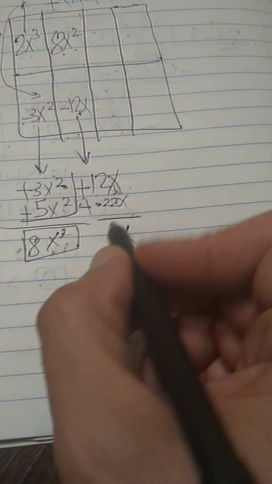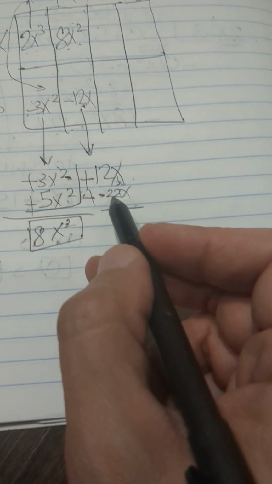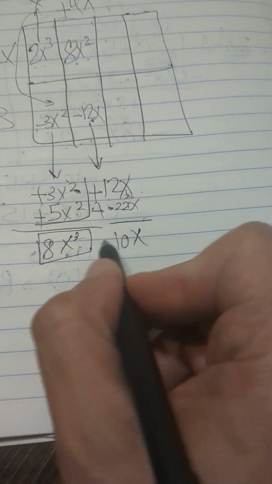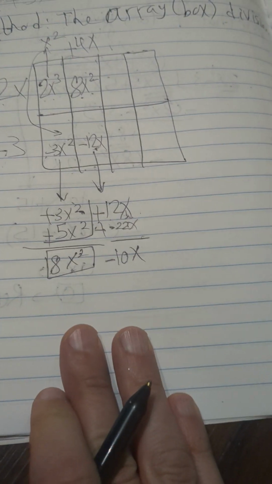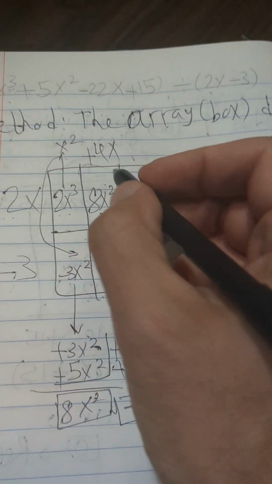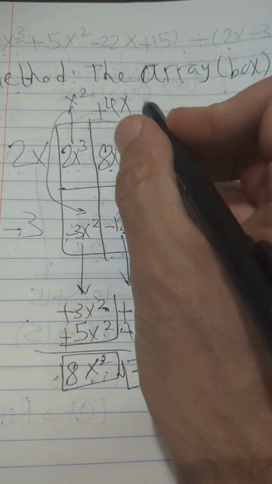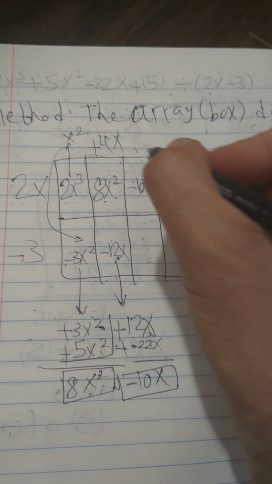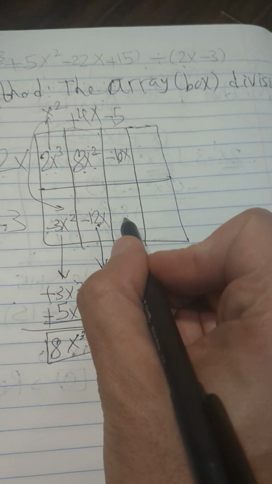What is 12 minus 22? Well, I like to think about it as 22 minus 12. 22 minus 12, I know it is 10. But I'm just reversing that, so that is needing the negative. So that's negative 10x. This is going to go in right here. And repeat the process. Go up, which means the division. Negative 10x divided by 2x. It's just negative 5.